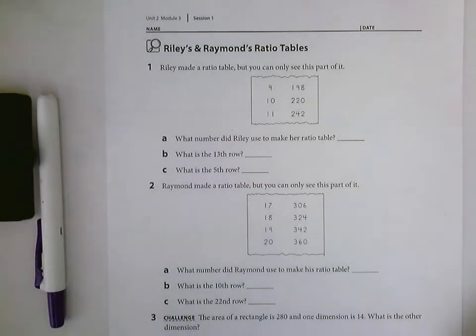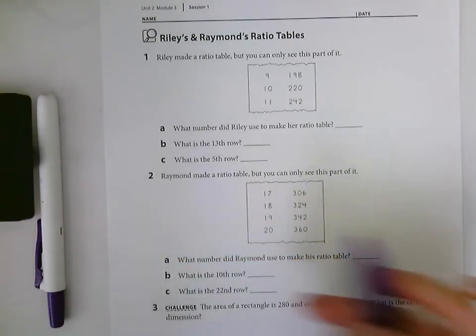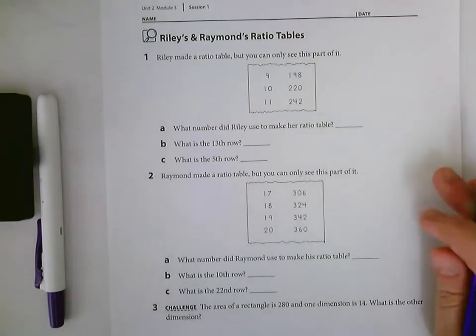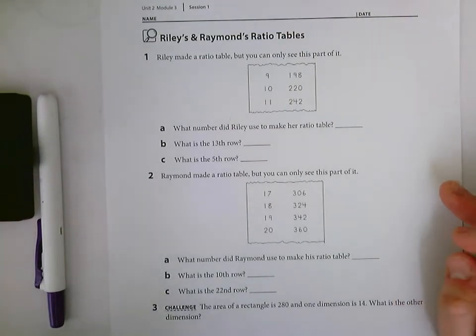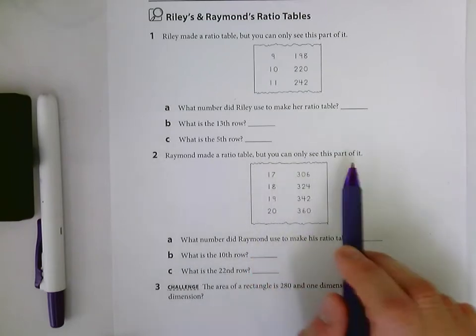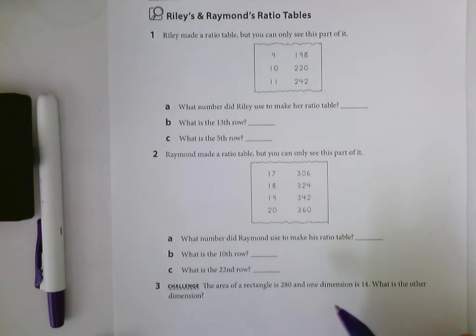We're going to take a look at student book page 65, and we're going to look at some problems about the ratio tables that Riley and Raymond made. I'm actually going to review problem number 2, Raymond's ratio table, because you're going to do Riley's on your own. Okay, so looking at number 2, it says Raymond made a ratio table, but you can only see part of it. So we only have one part of his long ratio table that he made.